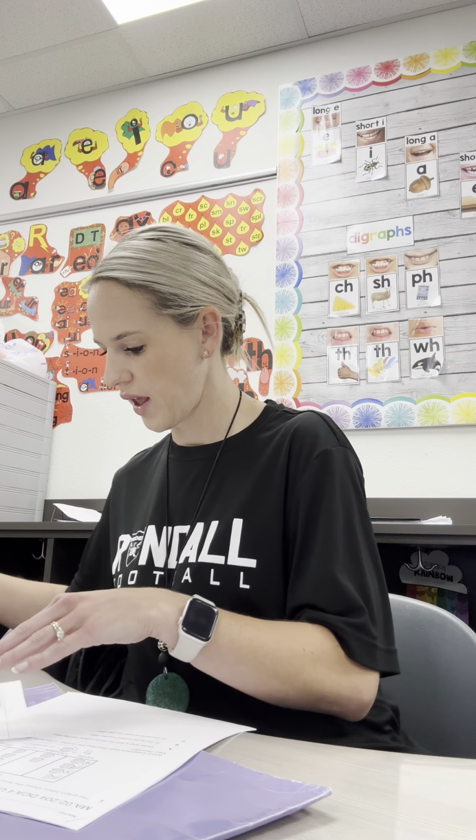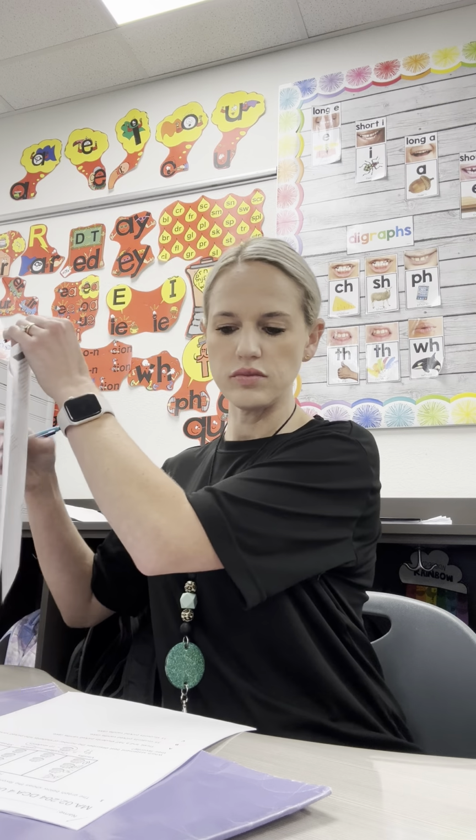I make them circle, what are we looking for? Both in the question and on the graph. So we're looking for vanilla, circle vanilla in the question and then under the graph. And another thing is I have them put the total amount under each item. So 35 under vanilla, 20 under chocolate, and 40 under lemon.